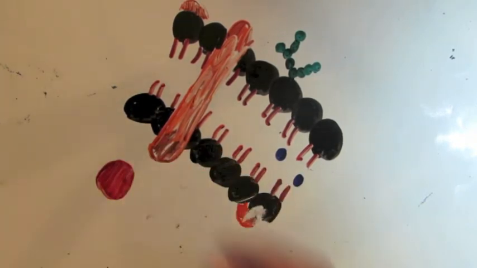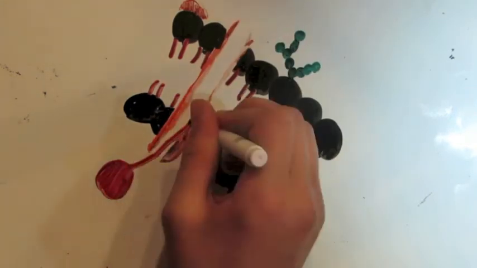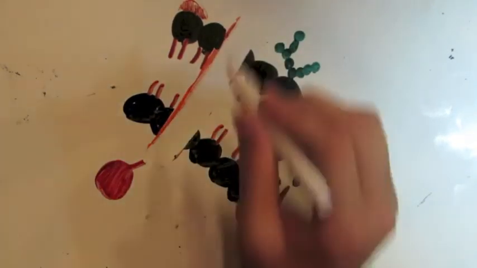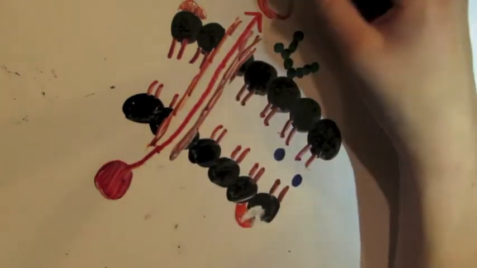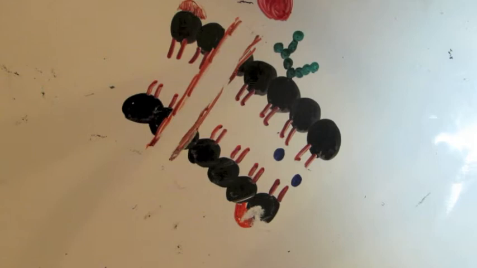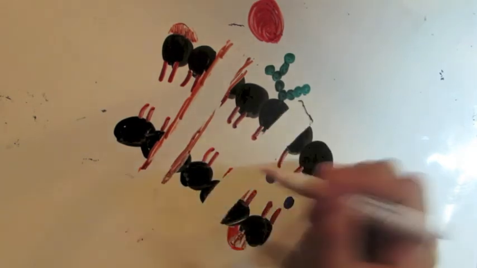Channel proteins have a passageway that helps polar and hydrophilic molecules across the cell membrane. In the diagram depicted, a molecule that otherwise would not have been able to cross the cell membrane is able to get across with the help of a channel protein.